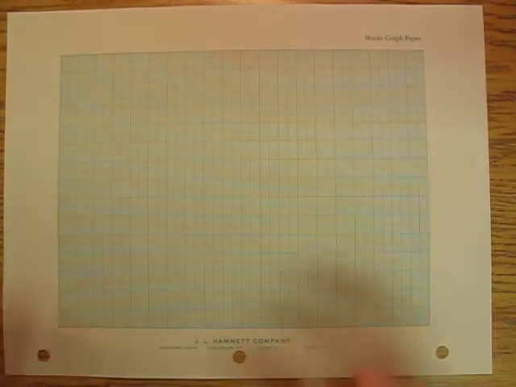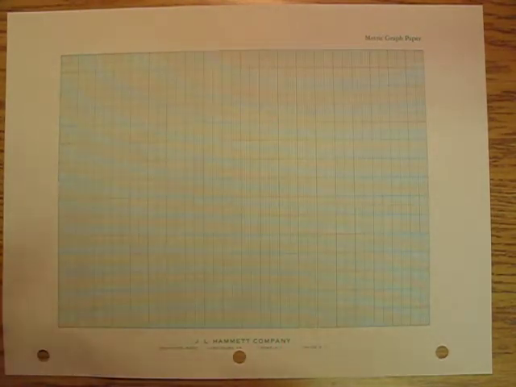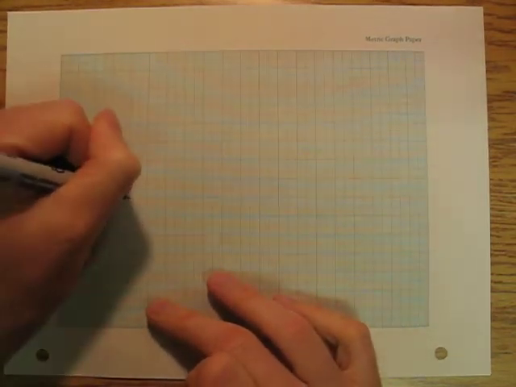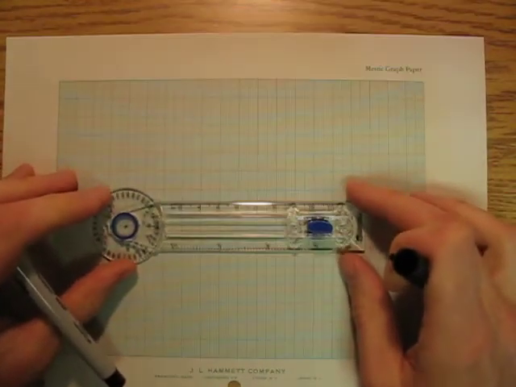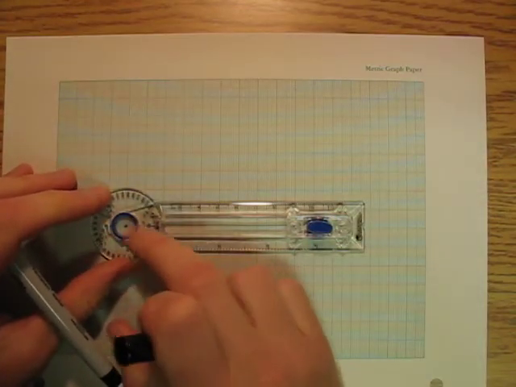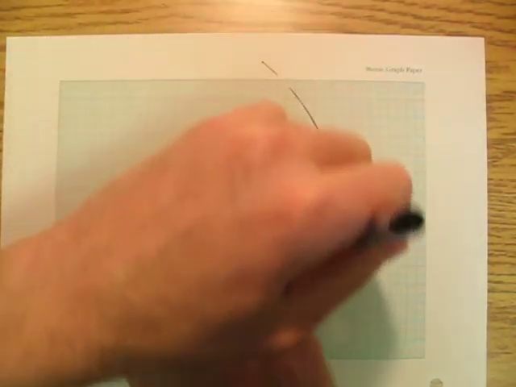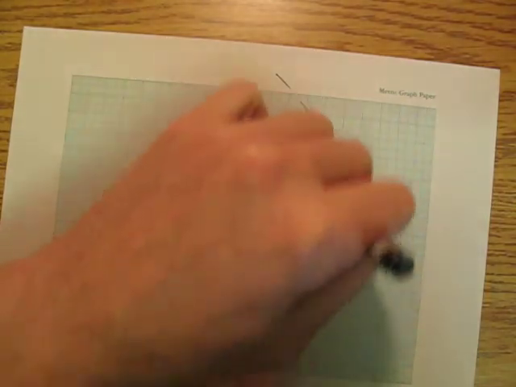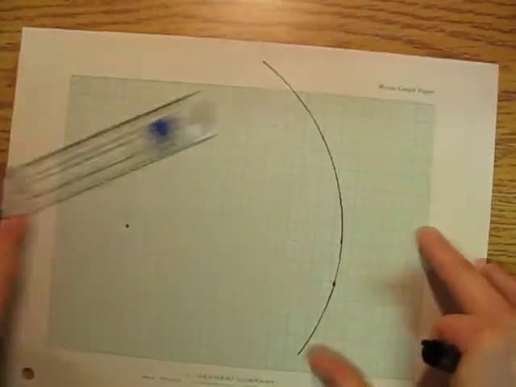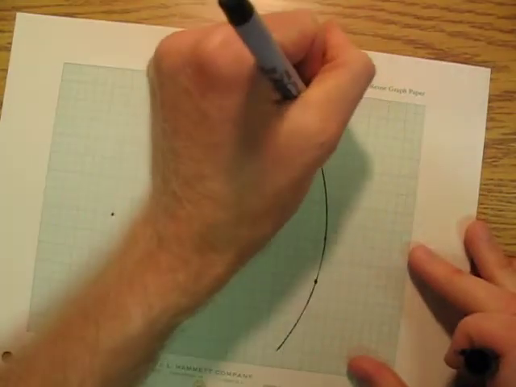a situation like the following. I'm just going to jump in. I'm not going to do a schematic. I'm just going to jump in and do it as best as I can. Okay, so I'm going to put a center right here. I'm going to get my circle drawer and put the center of my circle drawer on there and create a circular lens.